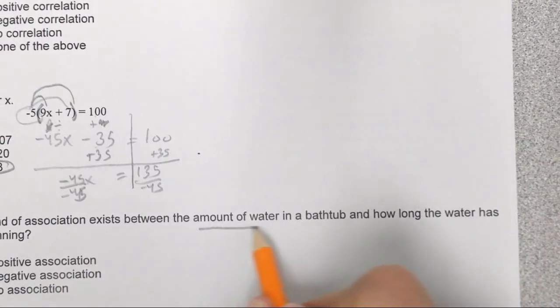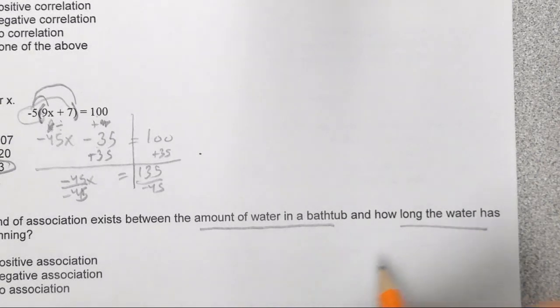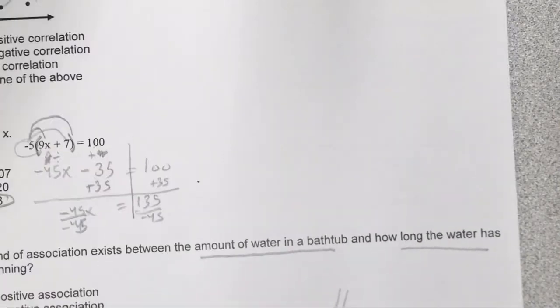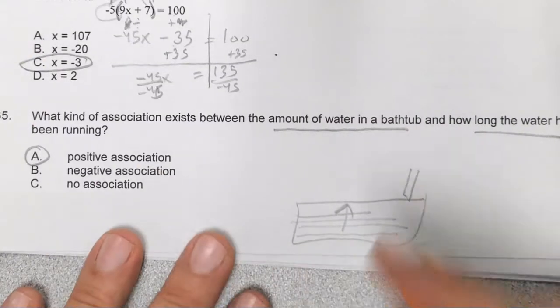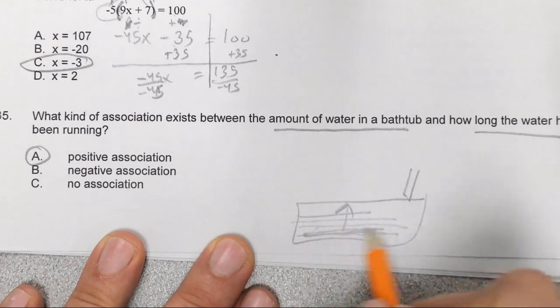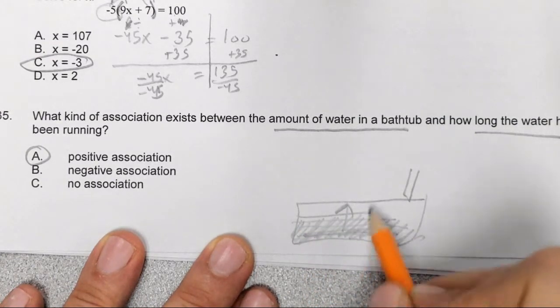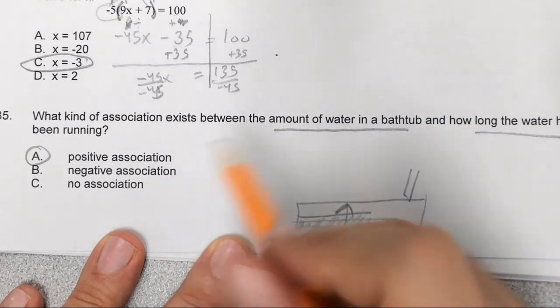You have an amount of water in a bathtub and how long the water has been running. So here's your bathtub and the water is coming up. As time goes, the water comes up. That's a positive association. Whenever time gets bigger, the water keeps moving upwards. So more up is positive.